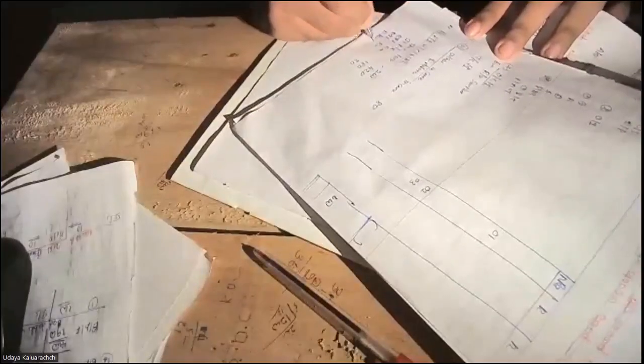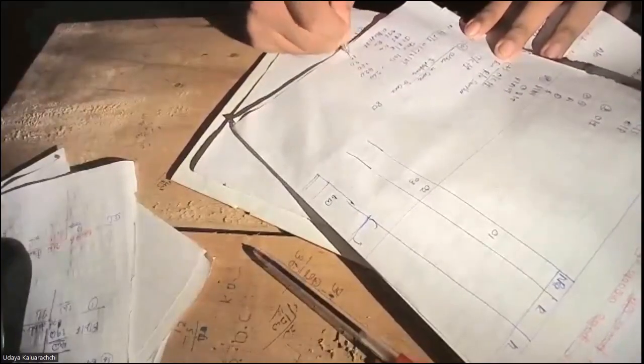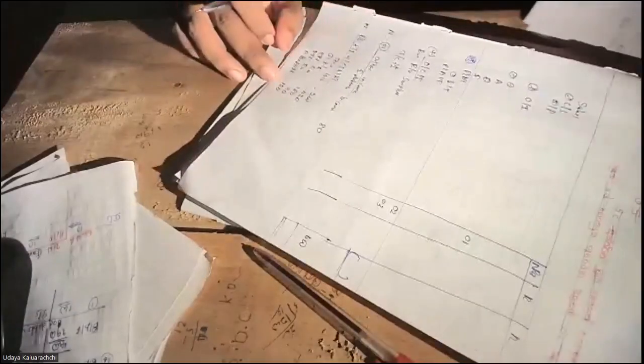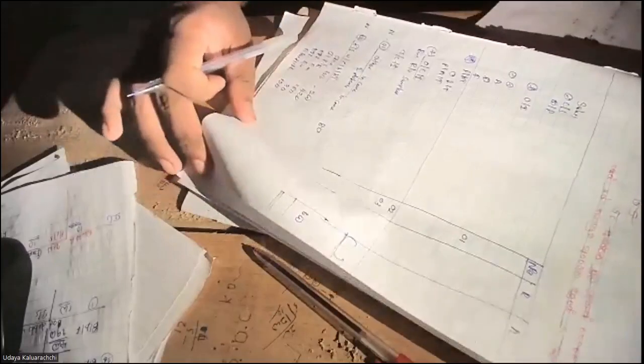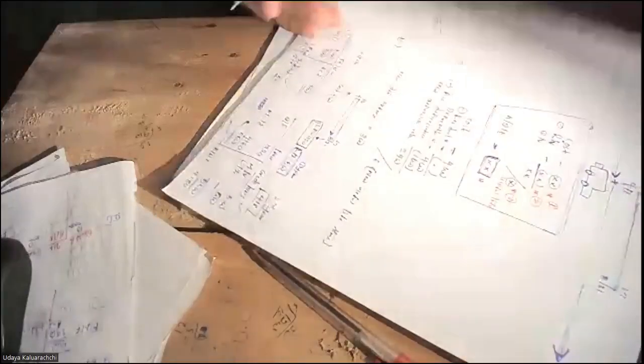Revaluation deficit 120. Right. Other expenses, and here note number 2. Okay.